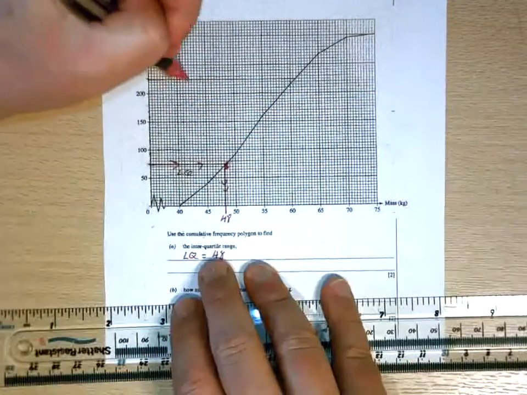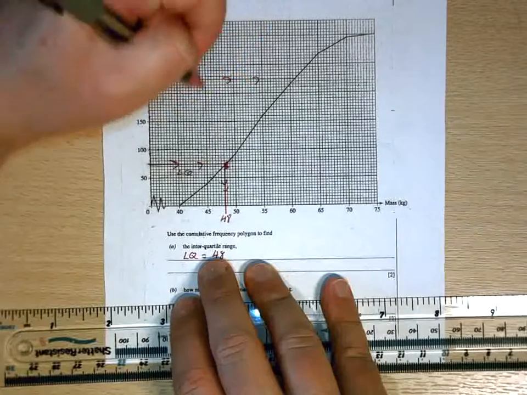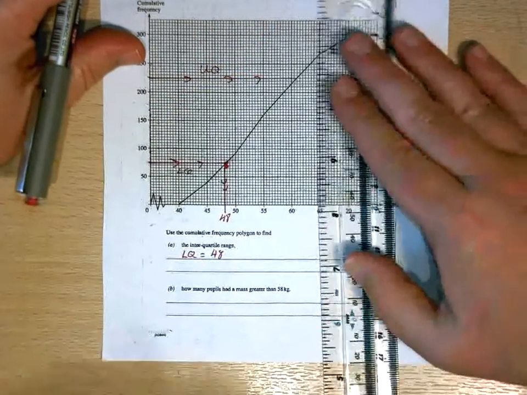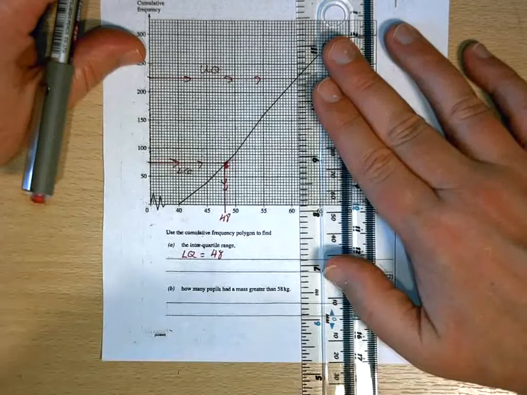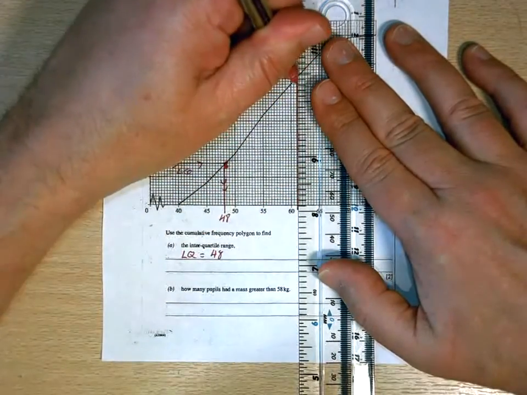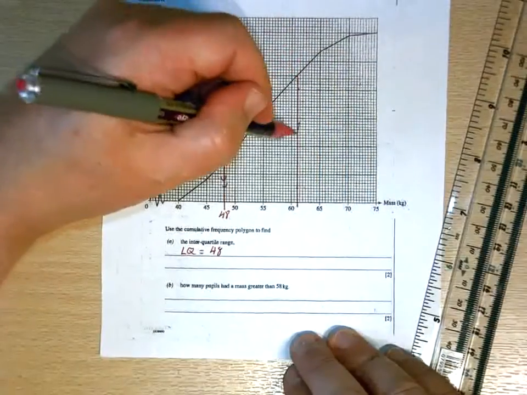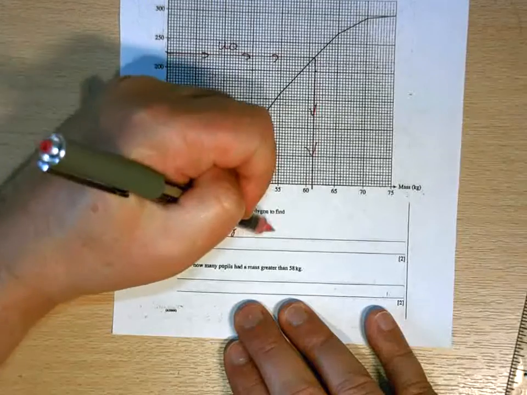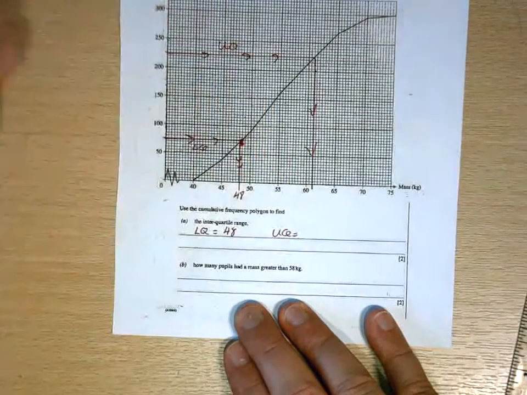Draw across and put UQ there to show that you're now measuring the upper quartile. And that is going to be 61. So upper quartile is 61.